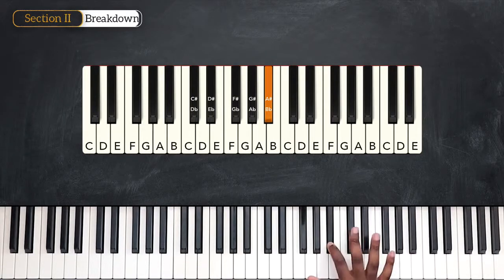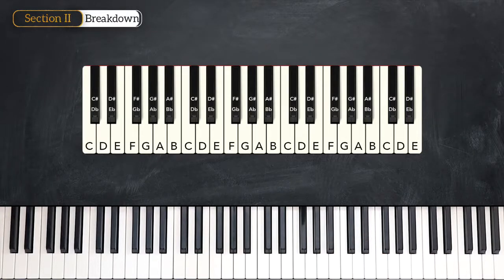Okay, now we have to address two special cases. You will notice that for E and F, and also for B and C, there's no black keys in between. And those two are separated by one half step. Based on the logic that we've just learned, if we raise the note E by one half step, we get here.